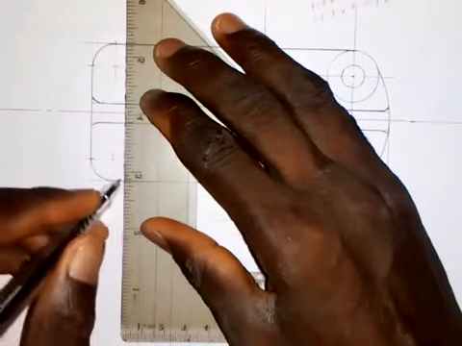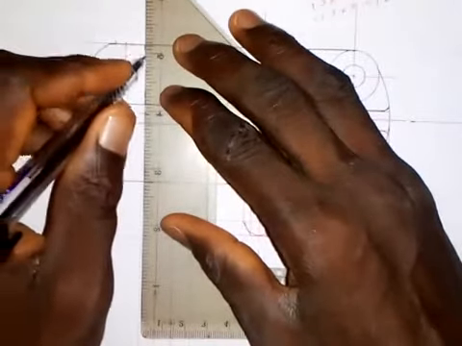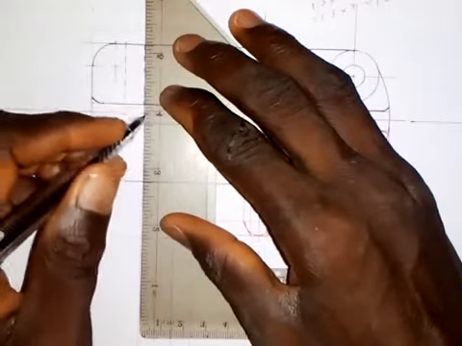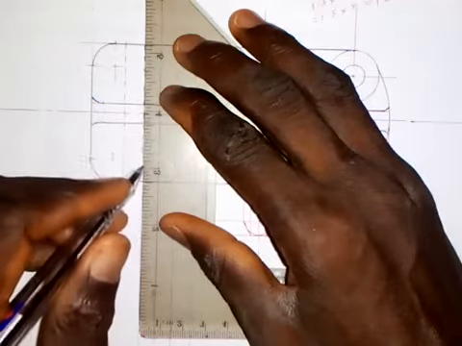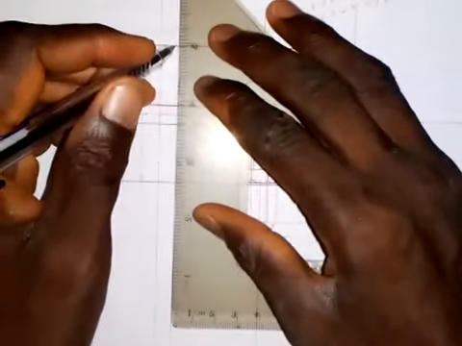So the plan that I drew then was not complete. I intentionally left that, so that by the time I draw what I've drawn here in the elevation or for the section, I will complete that. That's what I'm doing right now.